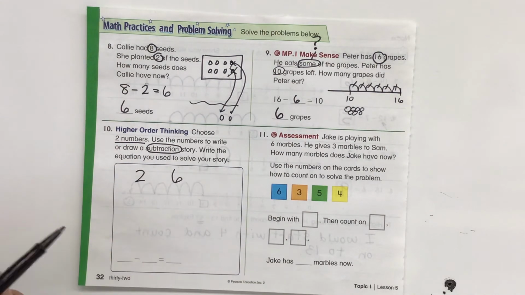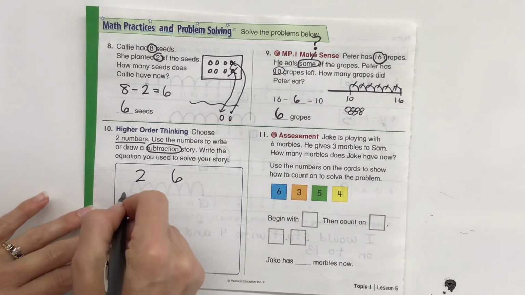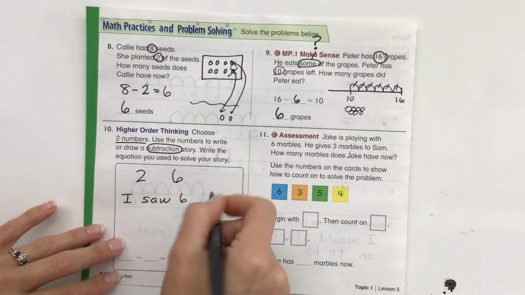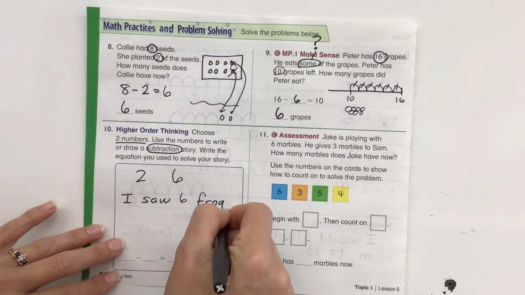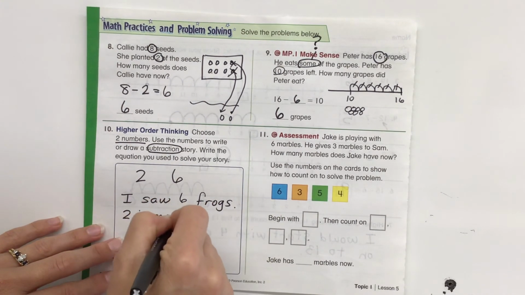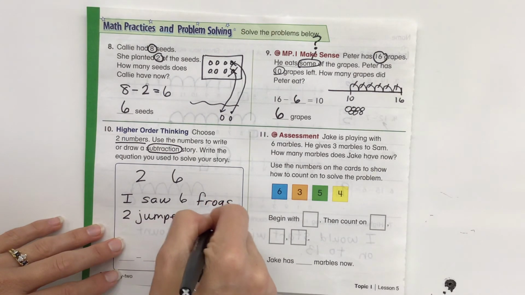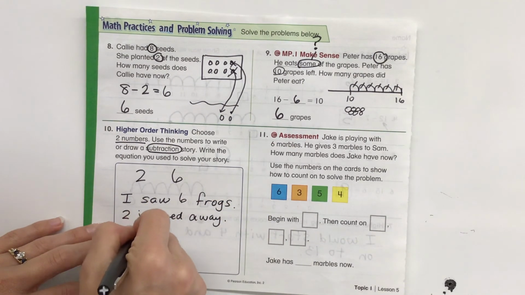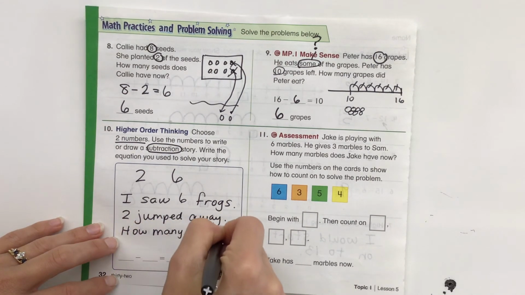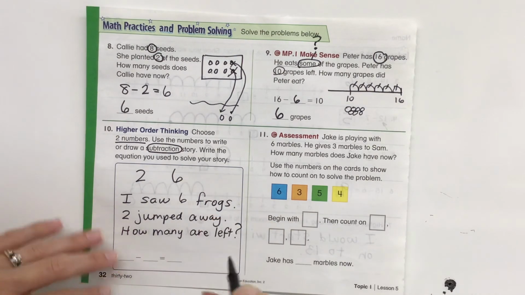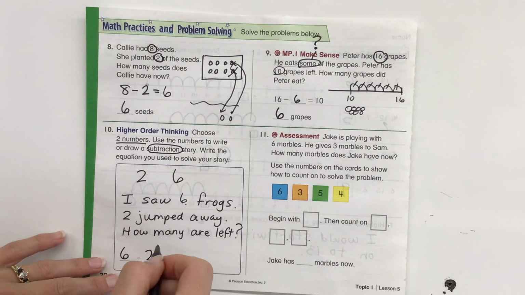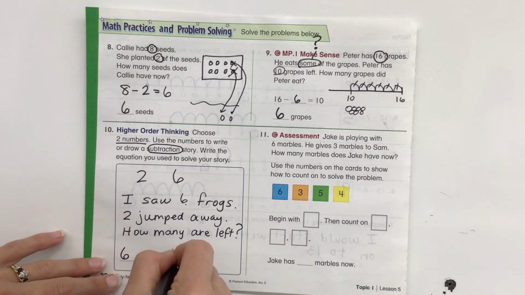So I'm going to use either one of these. Let's see. I'm going to say I saw 6 frogs. 2 jumped away. How many are left? Question mark. So I know 6 was my total. 2 hopped away, and 6 minus 2 equals 4.